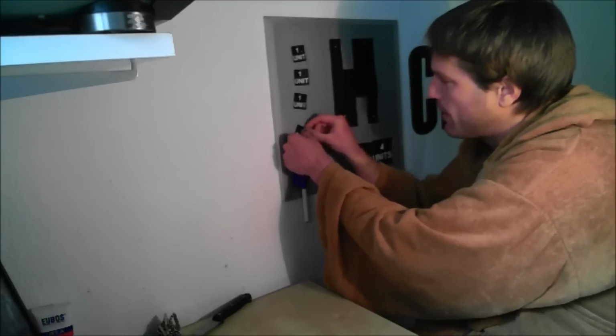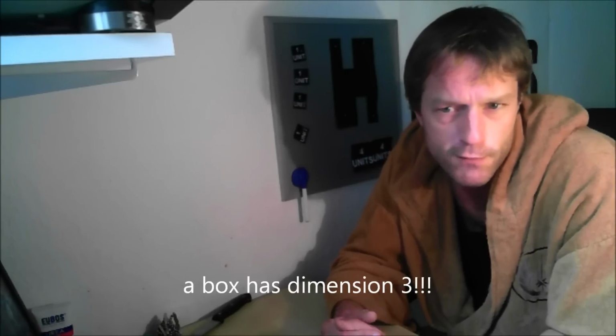And what Mandelbrot did was to apply the already known Hausdorff dimension to real objects. The Hausdorff dimension is a way to assign a number to mathematical objects. A point has dimension 0, a line has dimension 1, a square has dimension 2, and a box would have dimension 3.